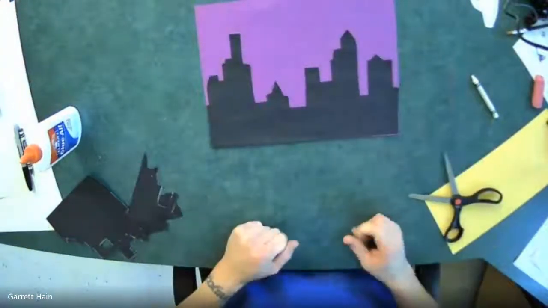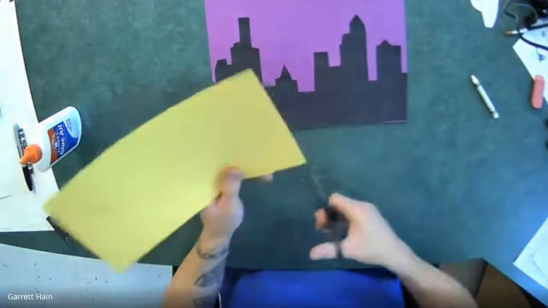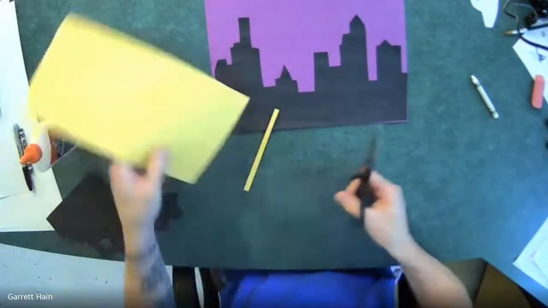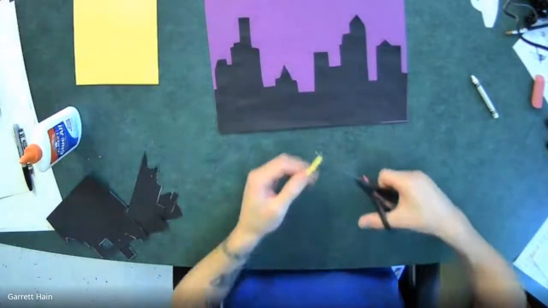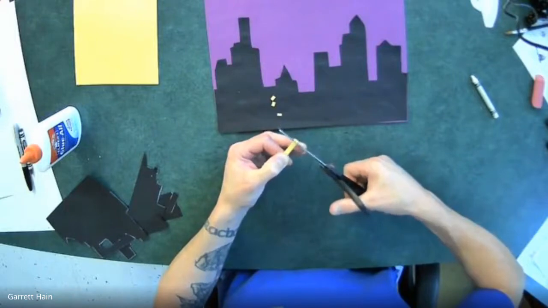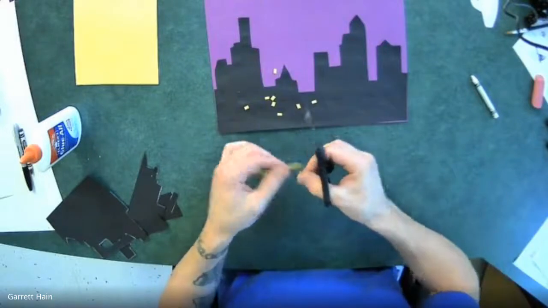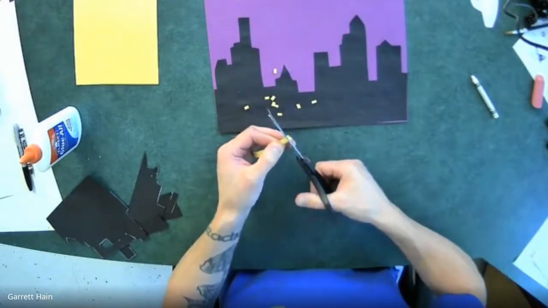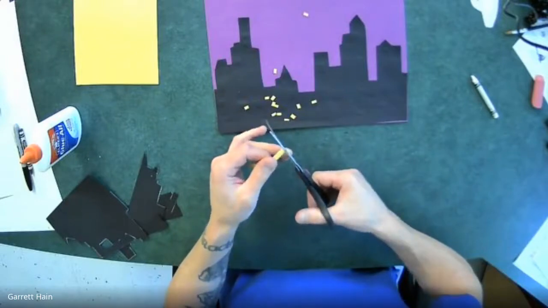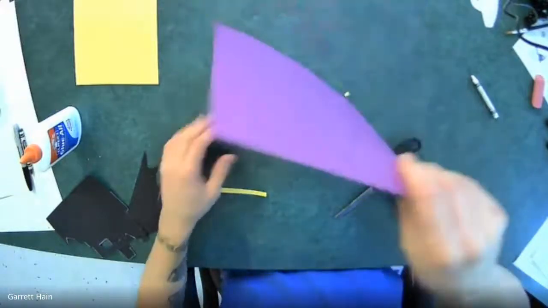All right. So I have my buildings, and now I'm ready for the windows. I'm going to take my gold paper, and I'm going to need a few of them. So what I'm going to do is cut a thin strip to start, and then I'm just going to cut some small rectangles to add. You don't need a ton of windows, just a few here and there, to really make the buildings come alive a little bit. Okay. Shape those.